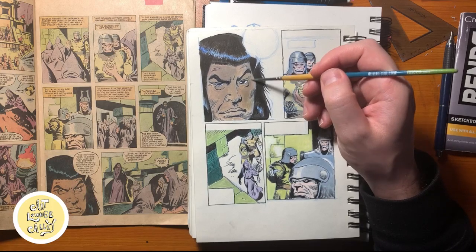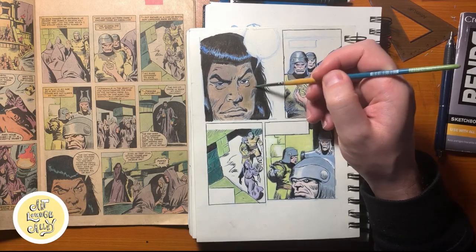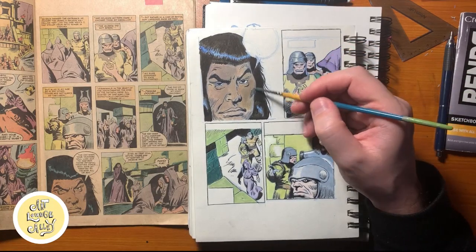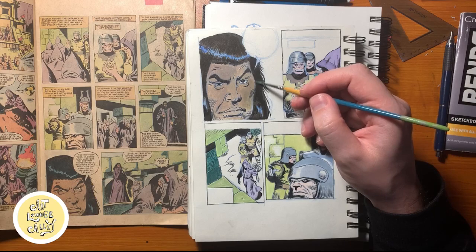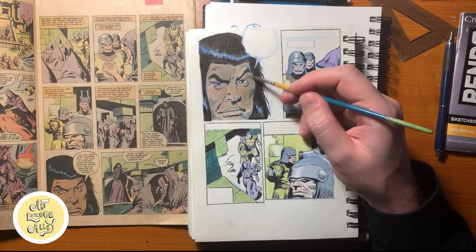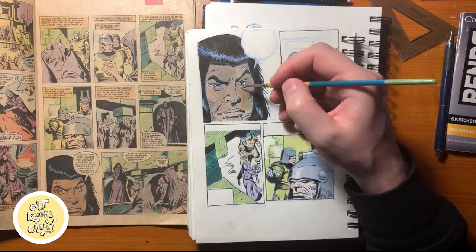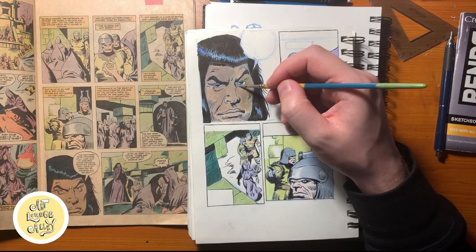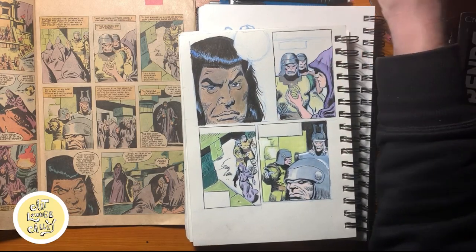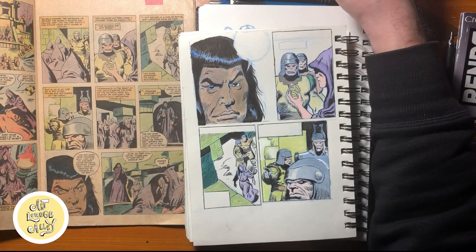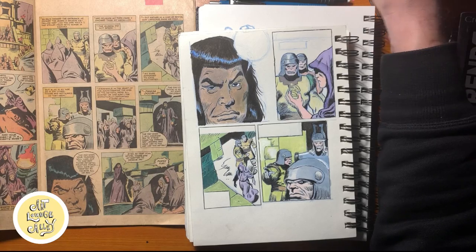Now, it could be because I have a little bit of water still on the brush from cleaning it. Gonna make some more of this so I don't have to keep dipping it back.